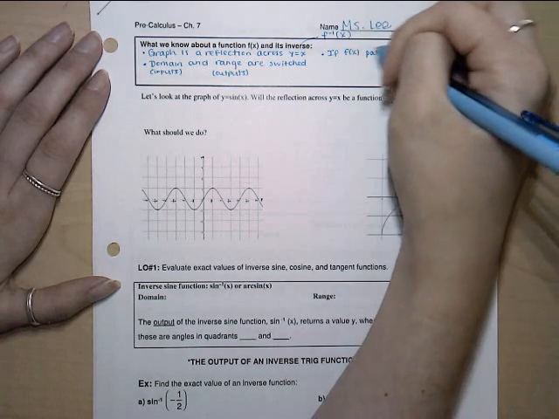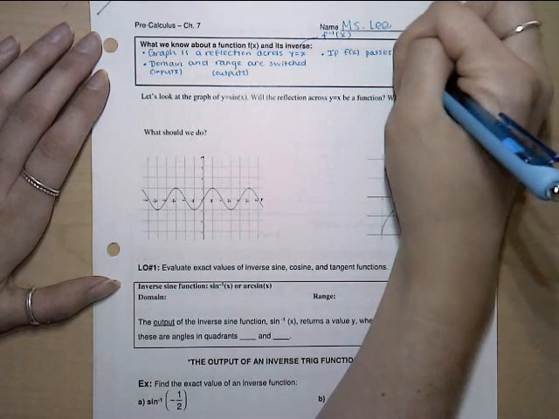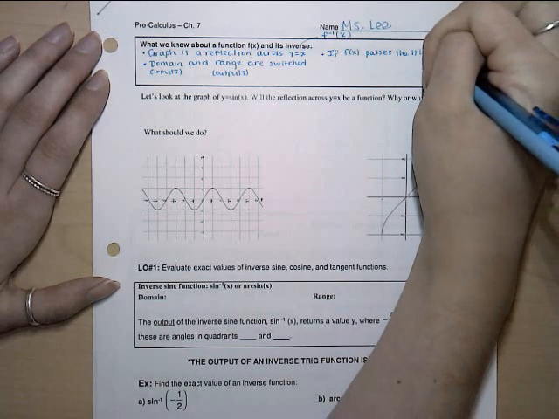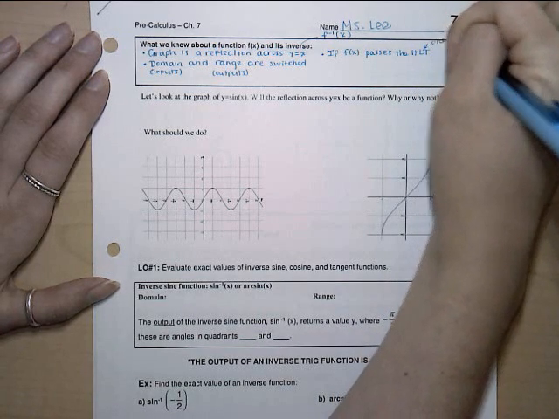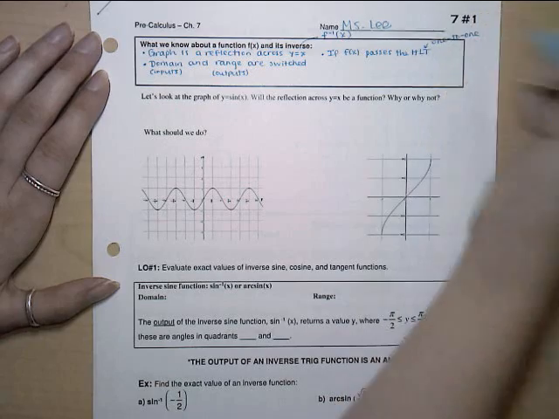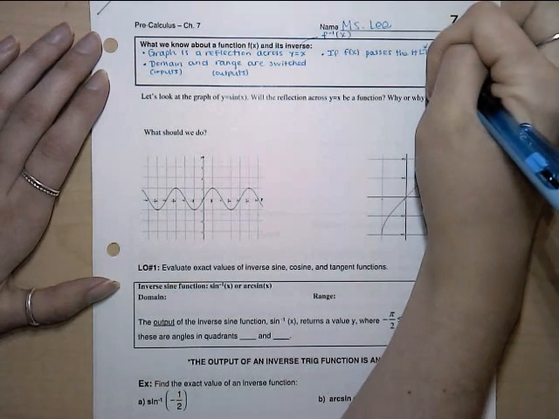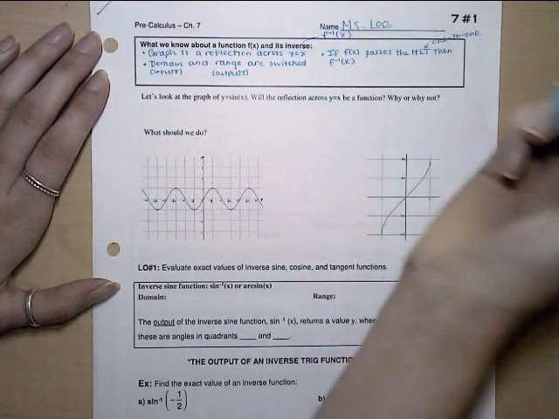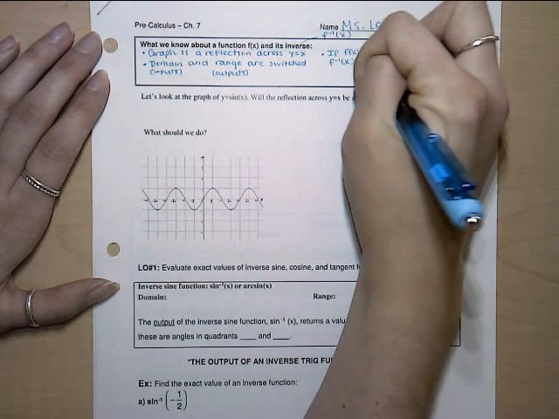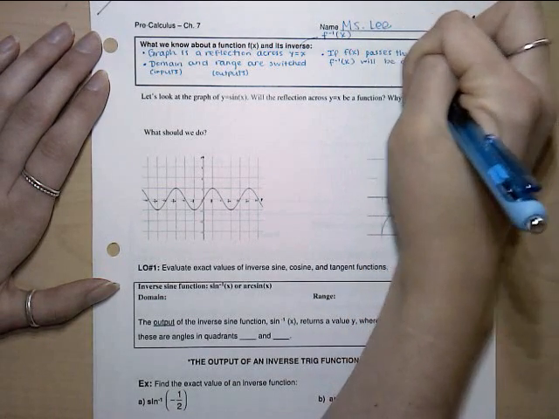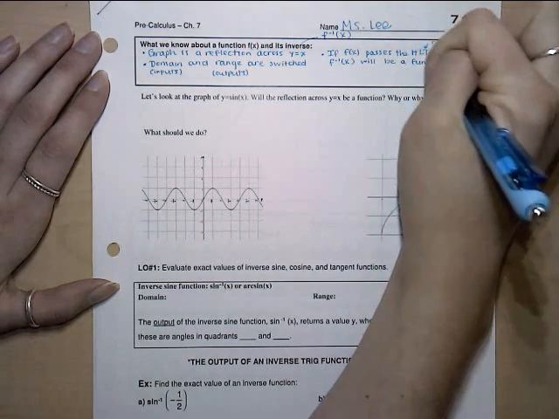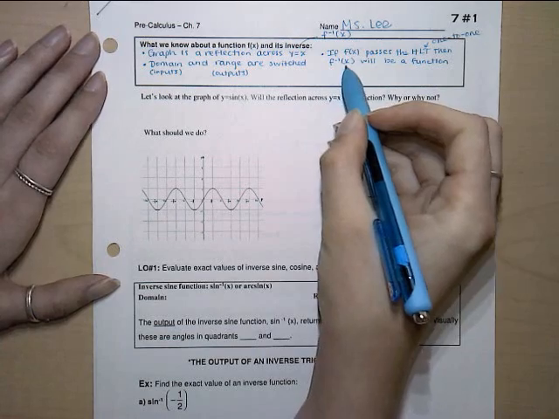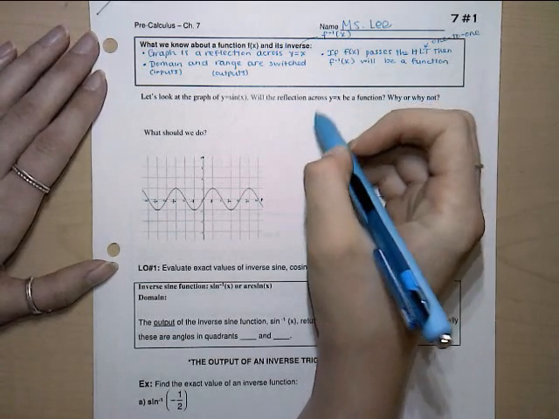So if f of x, which is a function, passes the horizontal line test, that means, first of all, it's a one-to-one function. And second of all, it means that the inverse of f of x will be a function. Because if this one passes the horizontal line test, then this one will pass the vertical line test.